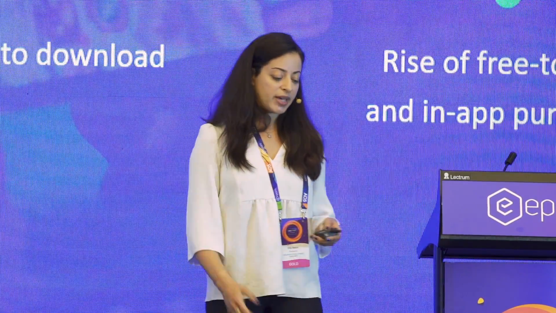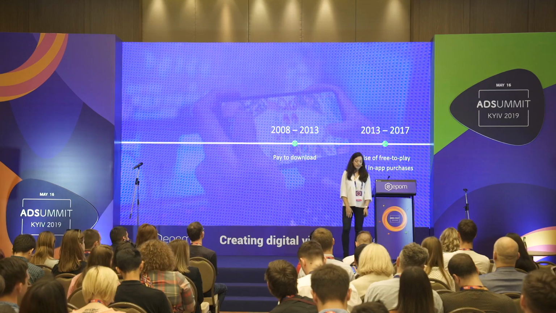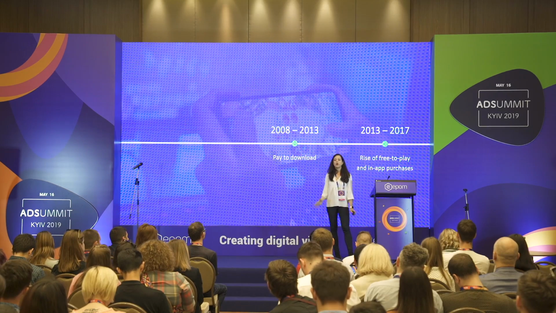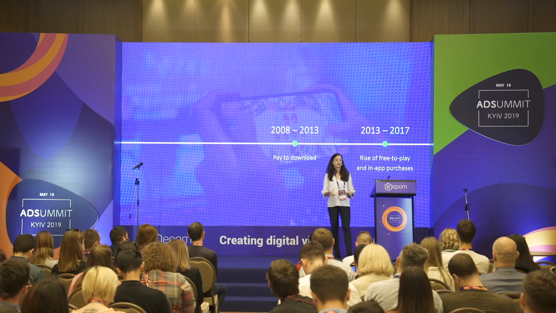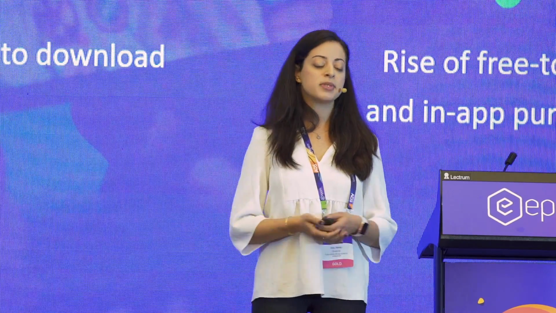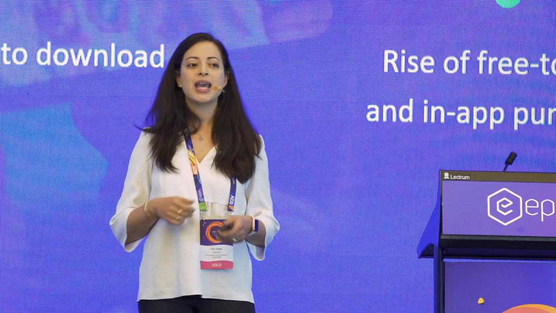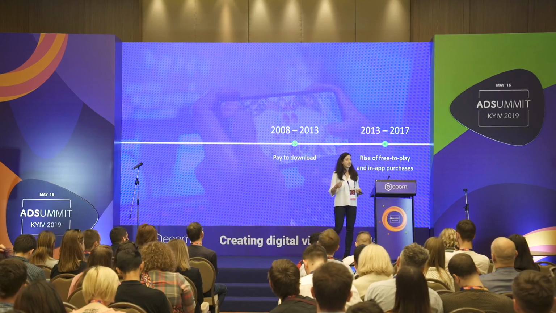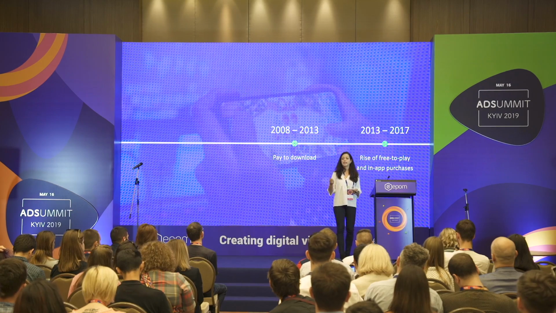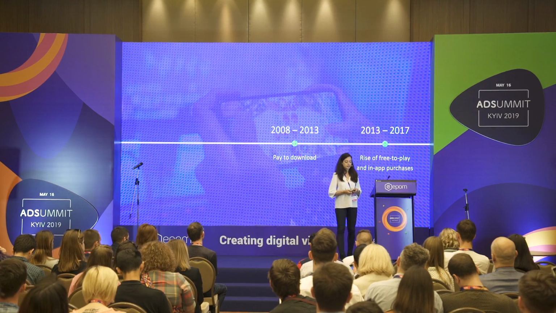But when we moved a little bit along the line and we came to 2013, we see the rise of free-to-play games. That means publishers started creating their own games. Users were downloading them for free, but very quickly they were spending a lot of their well-earned money inside the game on in-app purchases.